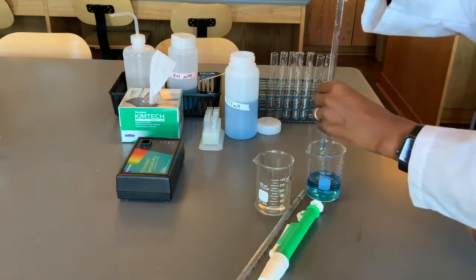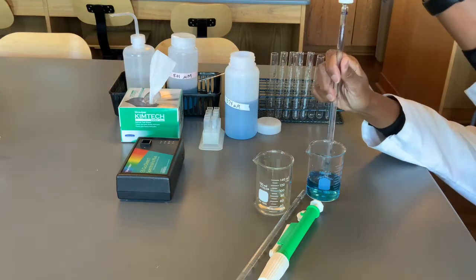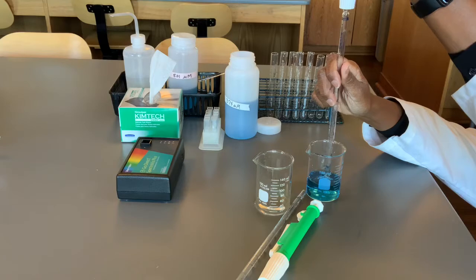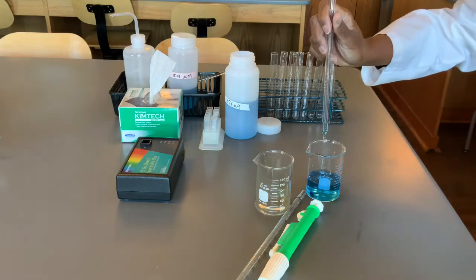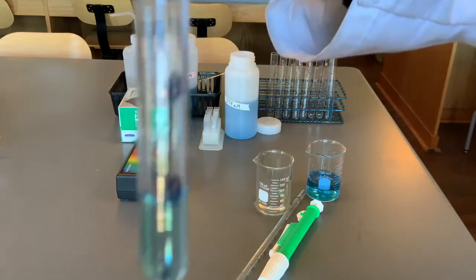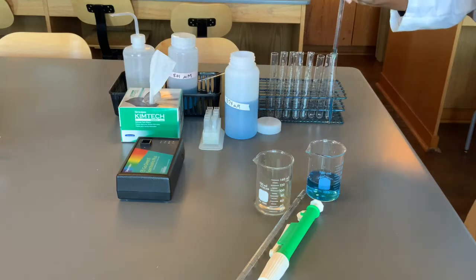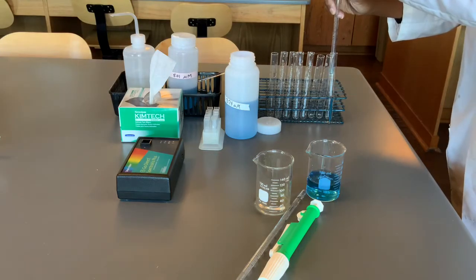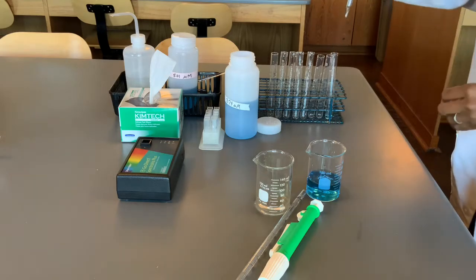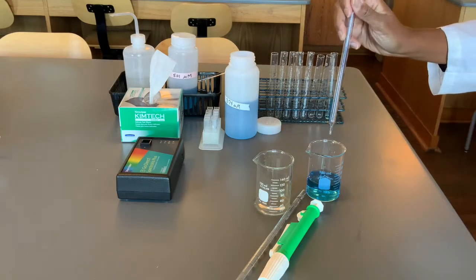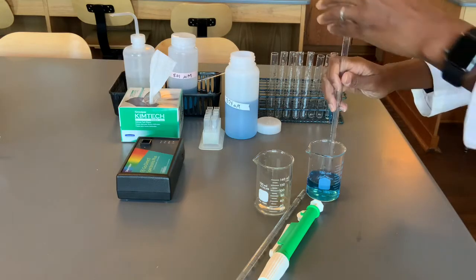Pipette to 1 milliliter. Really get down to eye level so that you can read clearly while you're making your refinements. So the bottom of the meniscus is on the line here. And I'll release that into my first test tube. Don't worry about the remaining bit that is actually calibrated within the instrument itself.